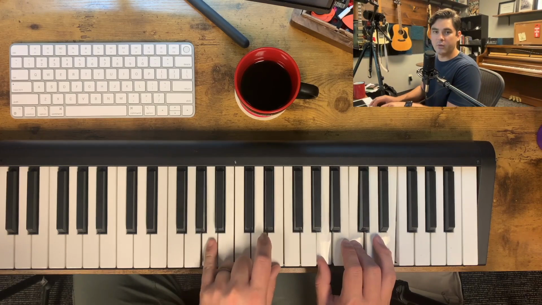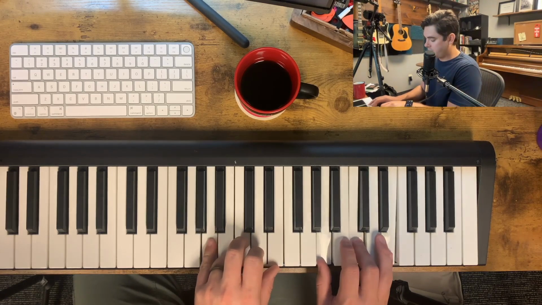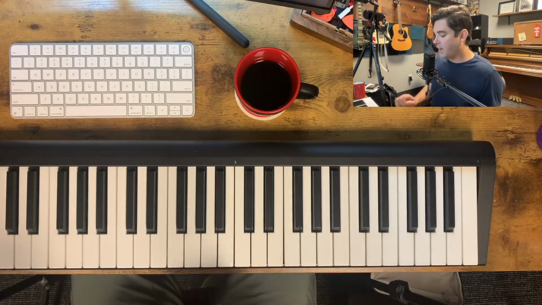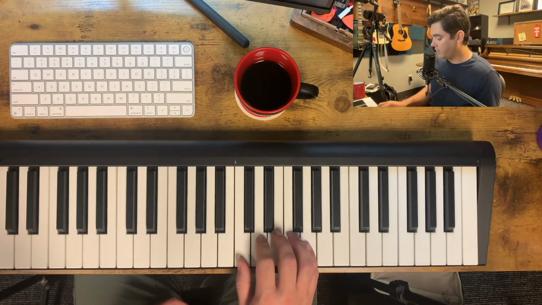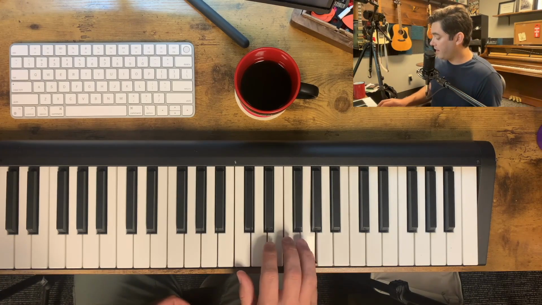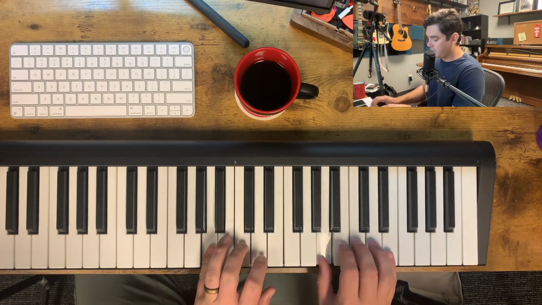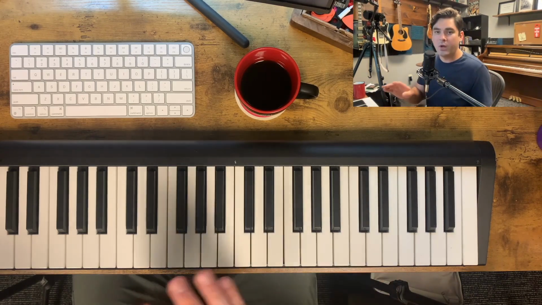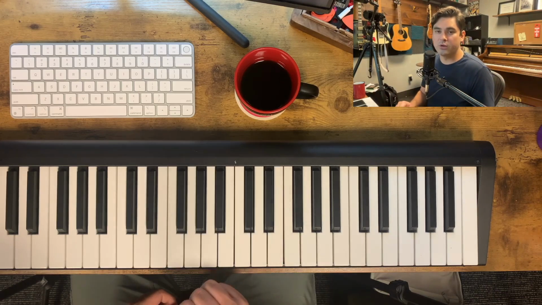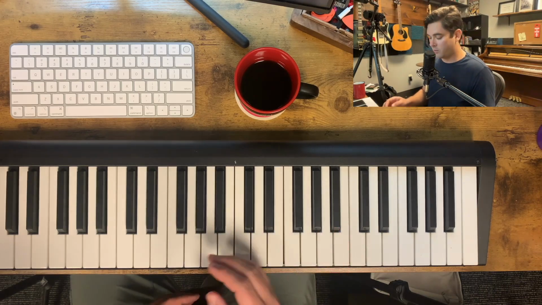We get a minor chord. 1, 3, 5. Okay, so that's A minor. A minor is the minor 6 chord, because like we learned, 1, 2, 3, 4, 5, 6. So starting on that note, we're going to build a triad. Okay, now with just those 4 chords, we can pretty much play most songs in modern worship music.